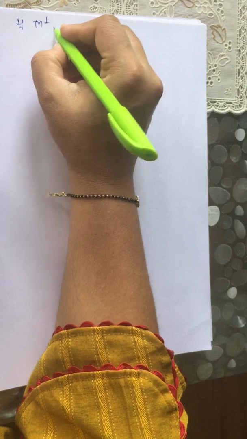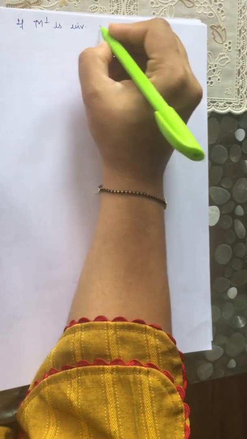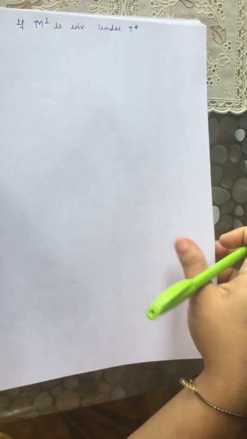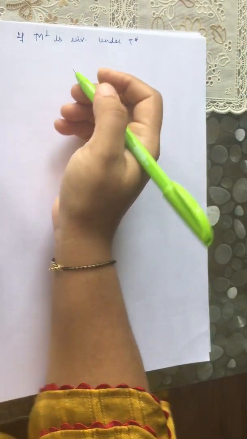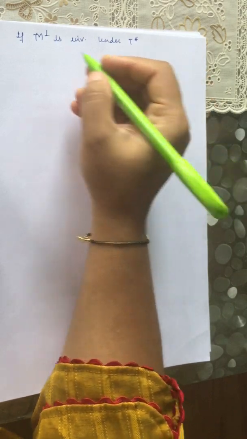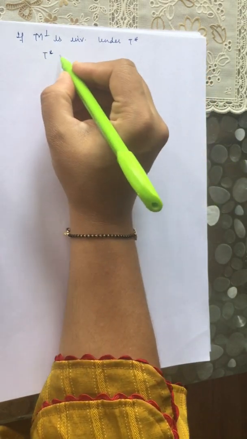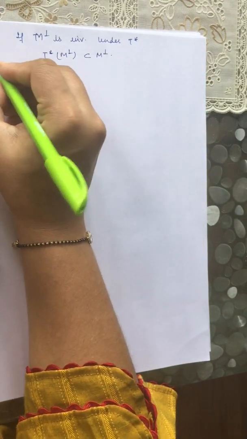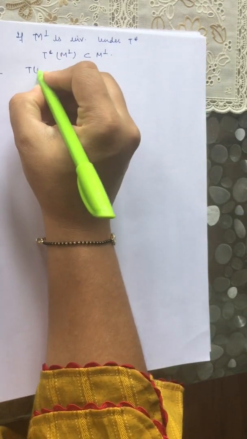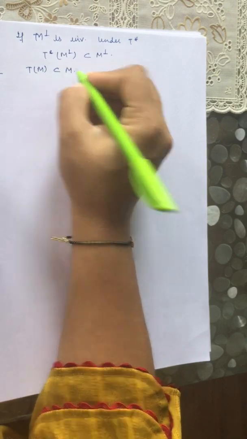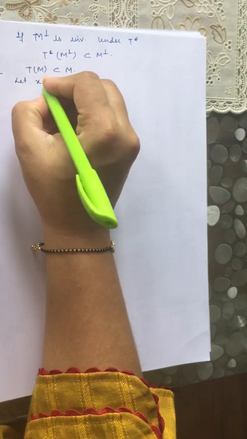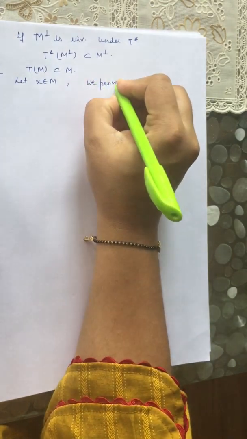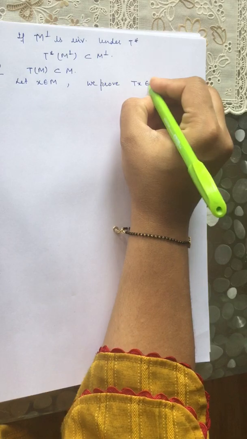If M perp is invariant under T star, then we want to prove M is invariant under T. If M perp is invariant under T star, it means T star of M perp is contained in M perp, and we want to prove M is invariant under T. That means we want to prove T of M is contained in M. So let any x belong to M. We want to prove Tx belongs to M.